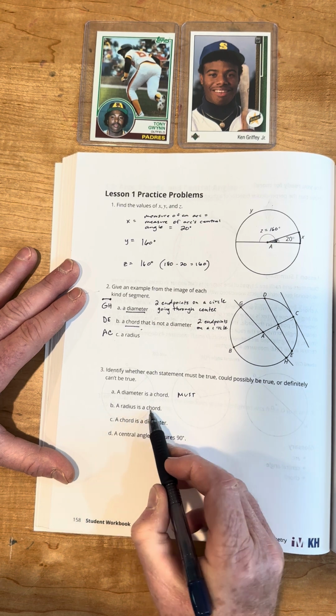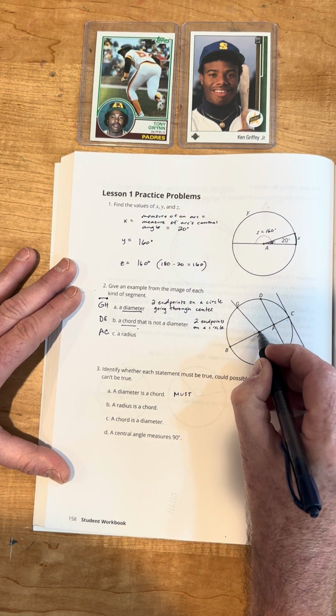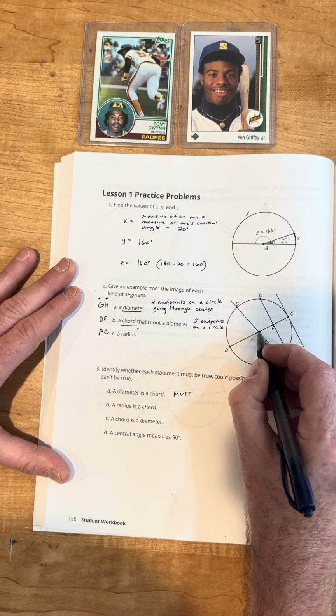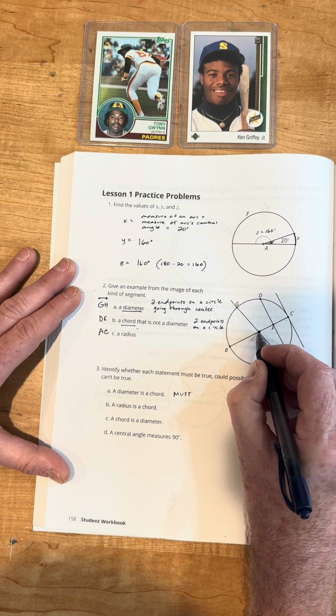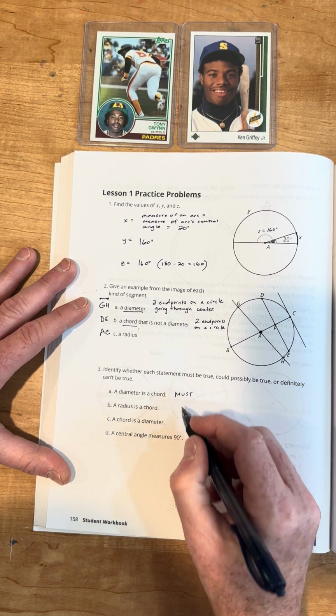A radius is a chord. Two endpoints on the circle. That'll never happen, because a radius always needs to have one of the points in the middle. So that'll never be true. So it can't.